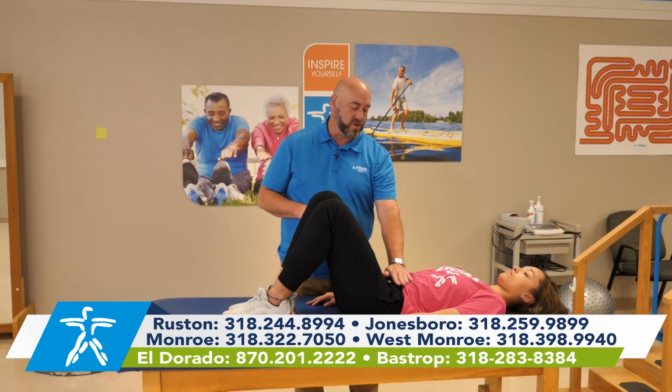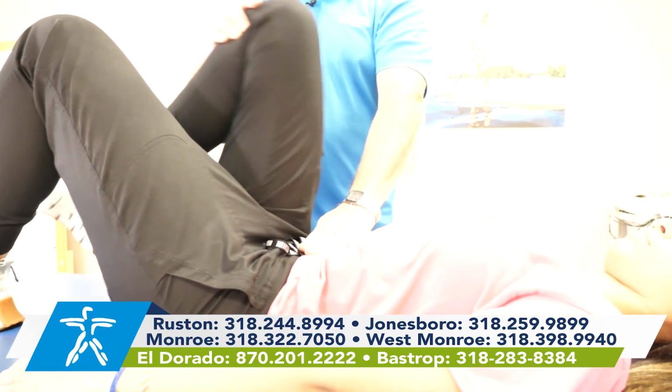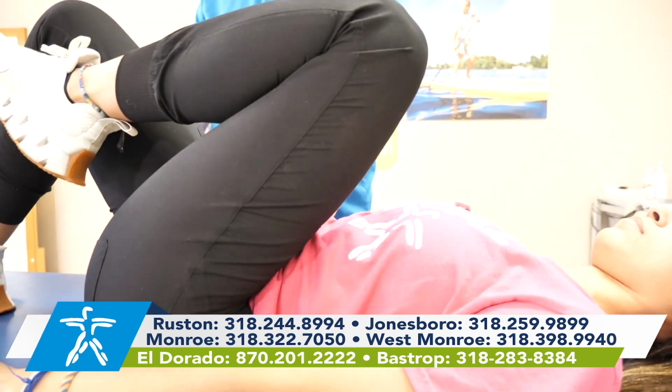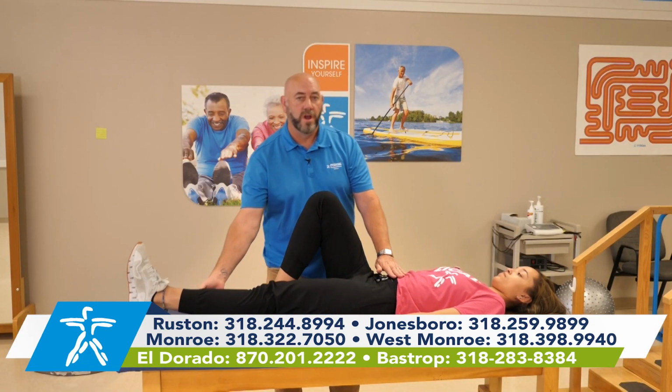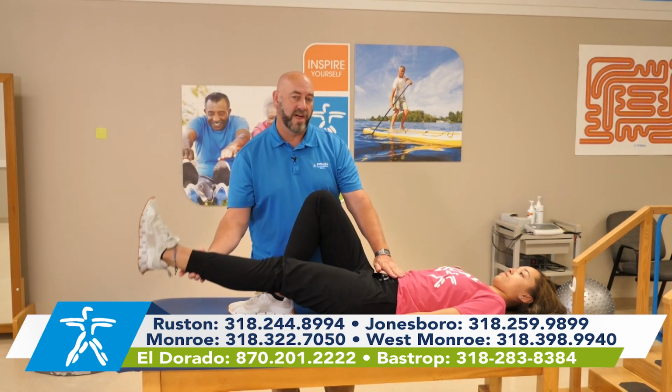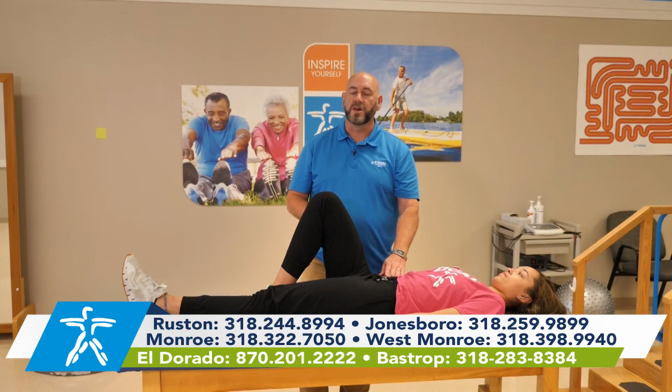All right, so with your core engaged, you're going to do single knee to chest, up and down. You're going to do about 10 times with that, and then you can do a straight leg raise. Again, engaging the core, raising the leg up and down like that, okay? So these are very basic beginning core strengthening exercises, very important to help you manage lumbar stenosis and degeneration.